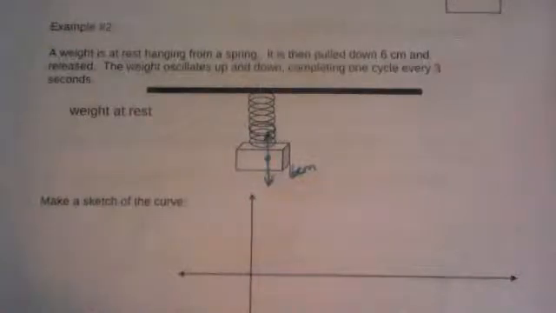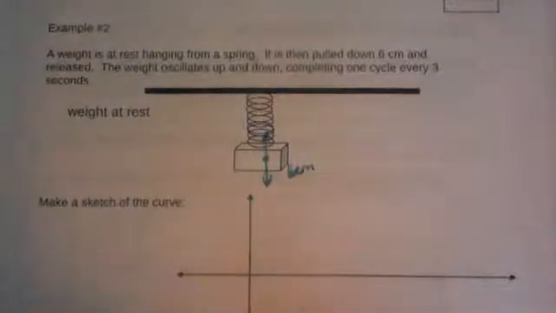Now, after a period of time, of course, it's going to slow down a little bit because gravity is also going to have an impact on this. But for the first few oscillations up and down, it will be very close to 6 centimeters in both directions.